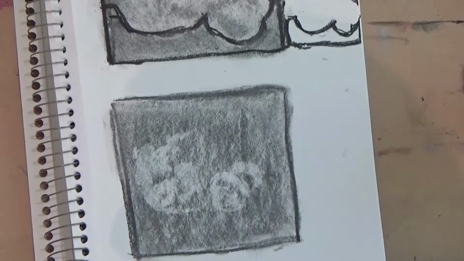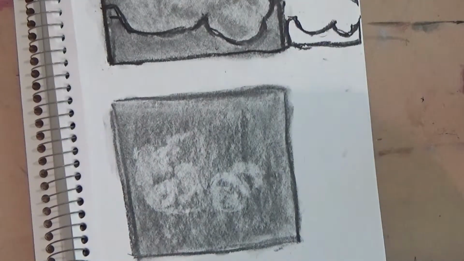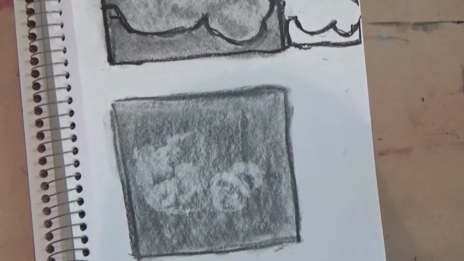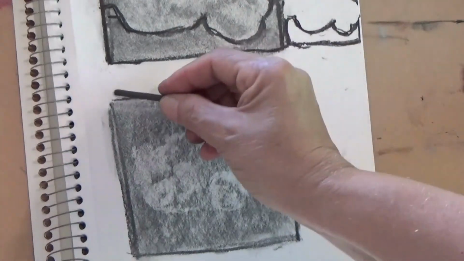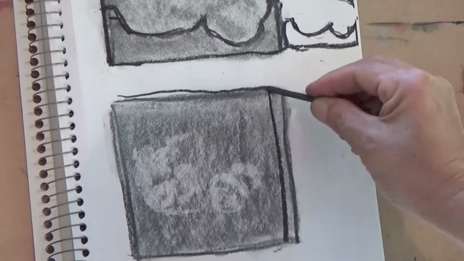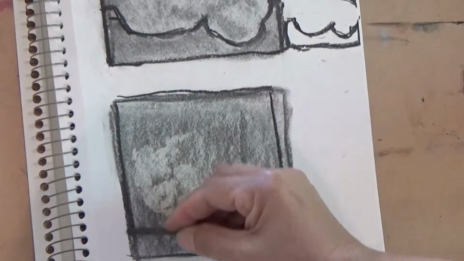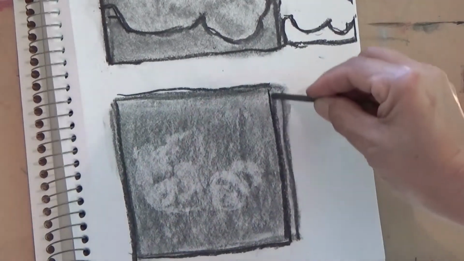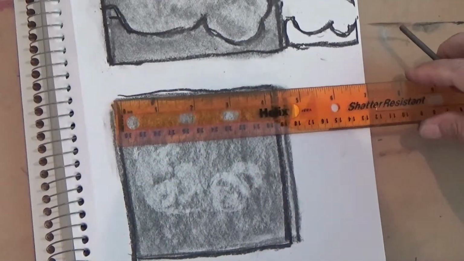What was your aspect number? It was square. Okay, well that doesn't look like a square. There's a ruler right there next to you. Okay. Measure it. Is that better? Measure it. Okay. It's still a little bit too long there.